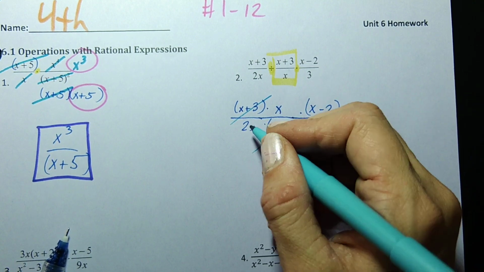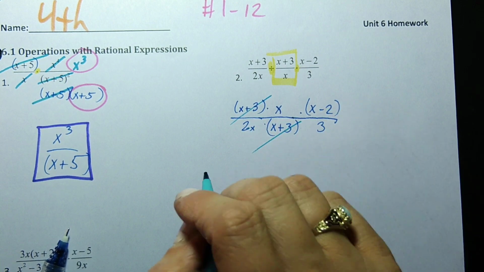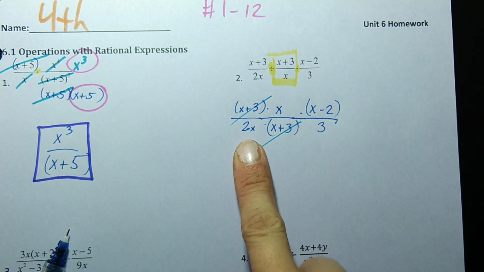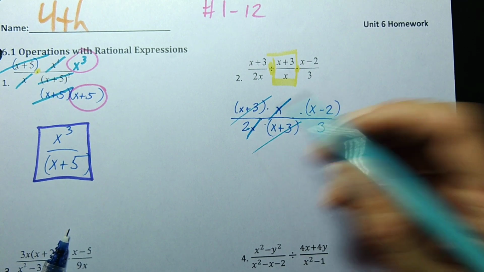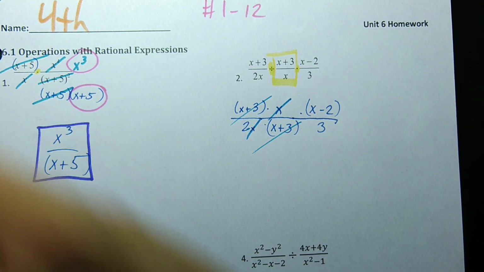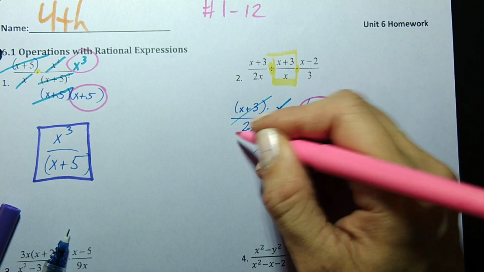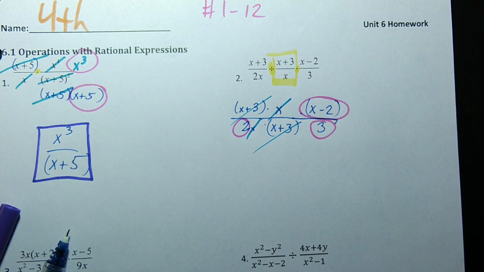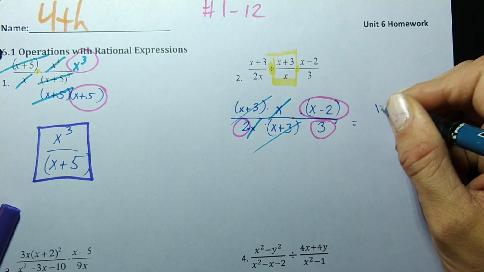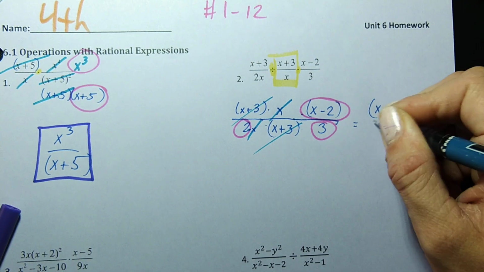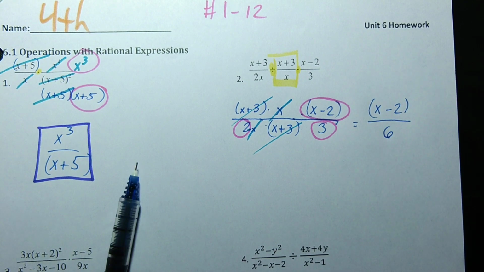Sometimes students will try to cross off the x and say that there's one x left on the bottom. That's why I sometimes find it helpful to actually write 2 times x so that you're just taking out that x with that other x. So what we're left with is x minus 2 and then 2 times 3. Should we simplify that 2 times 3? Yeah, do it. X minus 2 over 6.